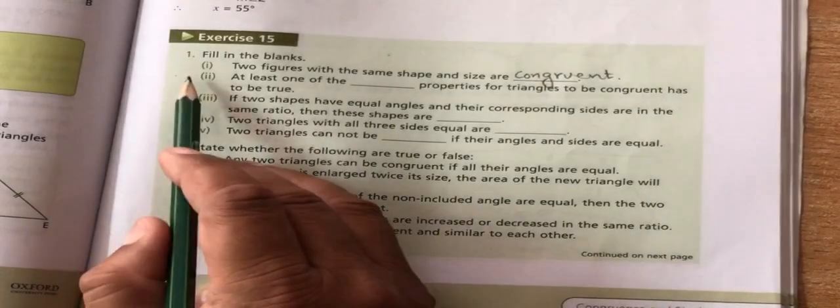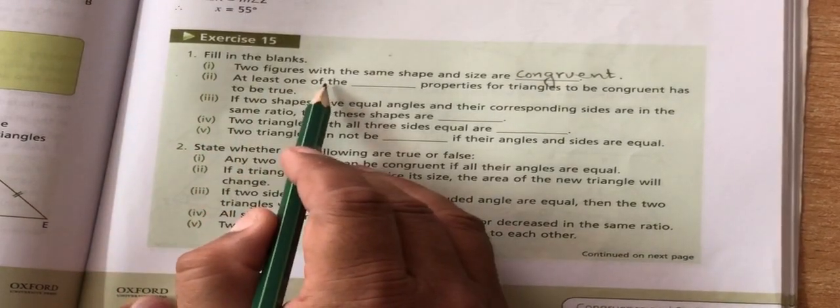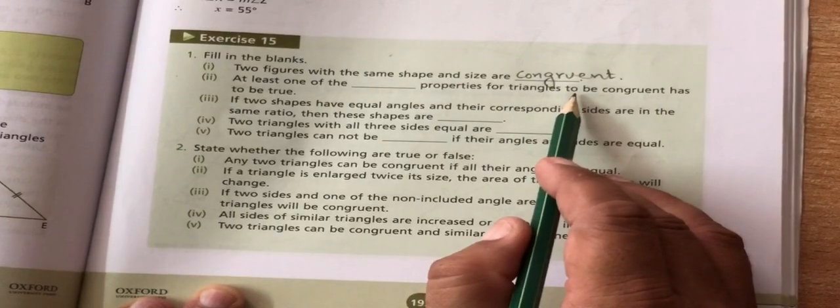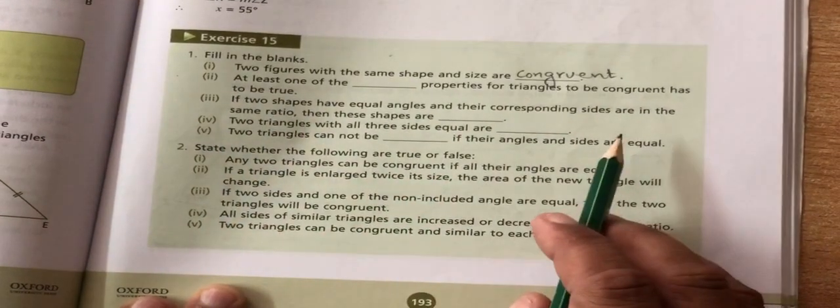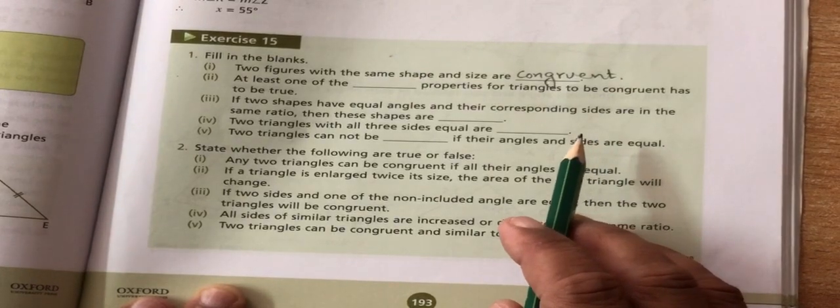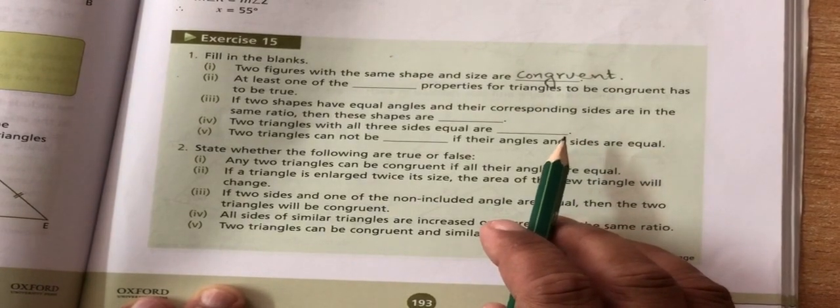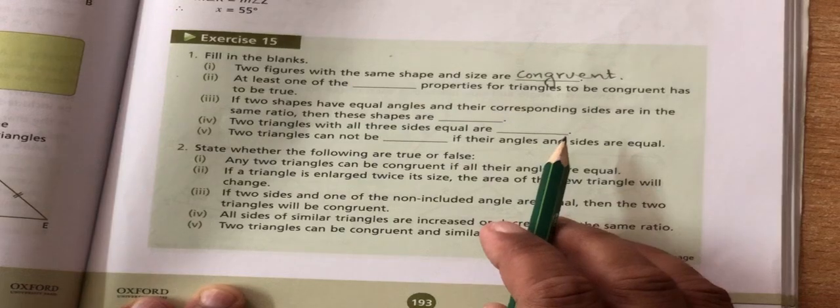So in second, at least one of the dash properties of the triangles to be congruent has to be true. As we have learnt in the previous lecture, there are four properties to be congruent of two triangles.